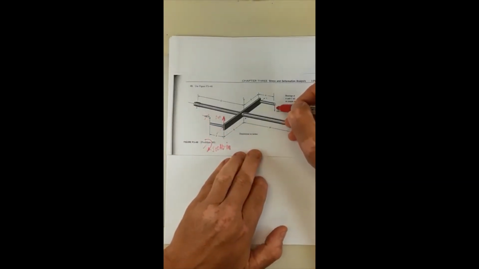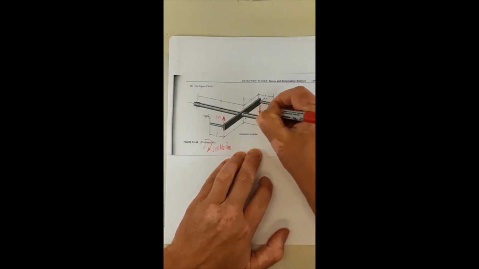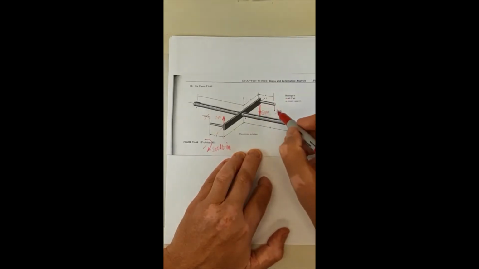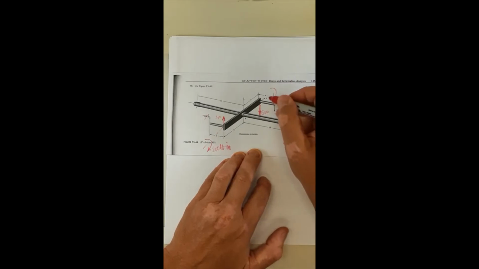Doing the same with the 600-pound force, I take it from here and move it here. So 600. I need to account for this shift by a moment that is 600 times 4.